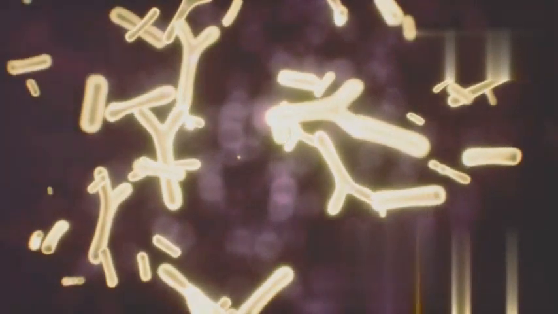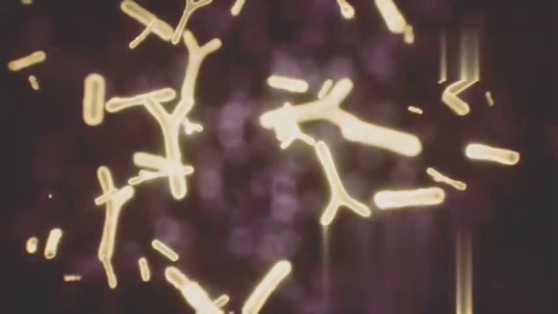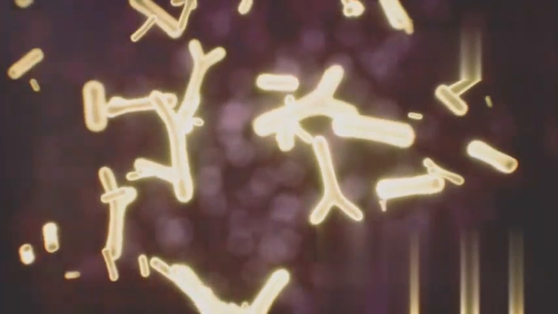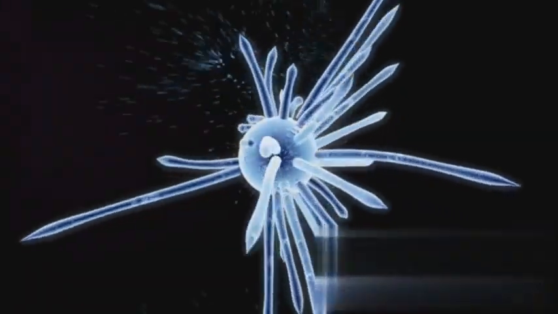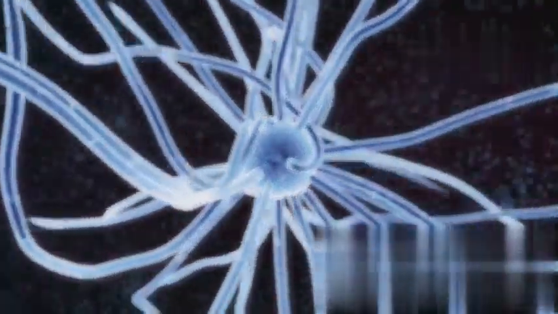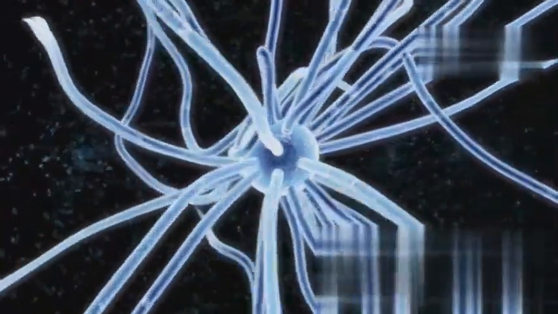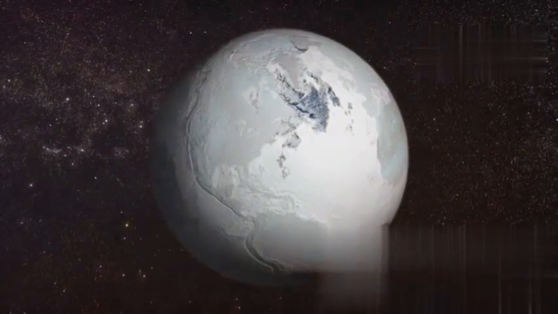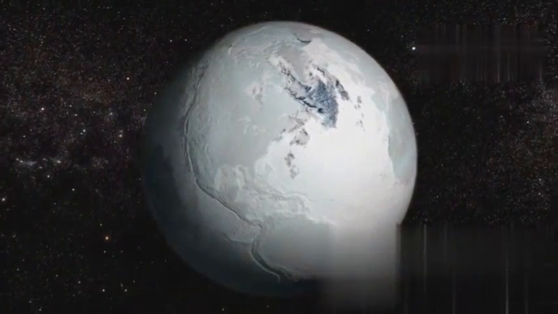These snowball Earth events had a profound impact on the evolution of life. The extreme conditions forced organisms to adapt or perish, leading to periods of intense diversification after each ice age. This diversification set the stage for the explosion of life forms that would follow in the subsequent eons. The Proterozoic eon was a time of both destruction and creation.